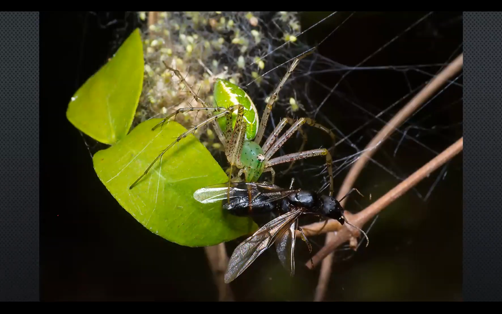Right. So here's a thing where you can notice, not the same one, but a green lynx spider with her spiderlings in the background and a winged ant as a kill. If you wanted to have both the spiderlings as well as the primary subject in detail, we'd have to stack two images, one with the background in focus and then this.